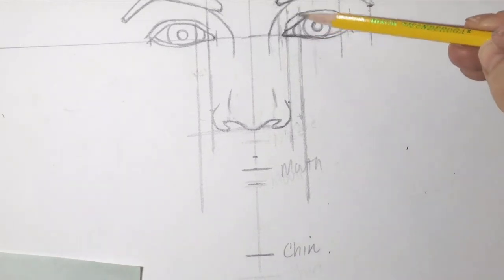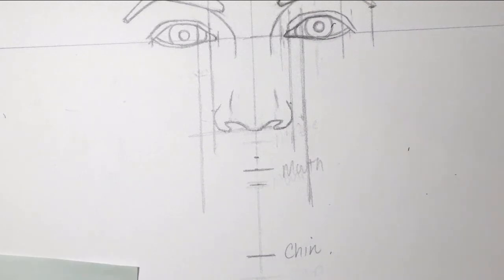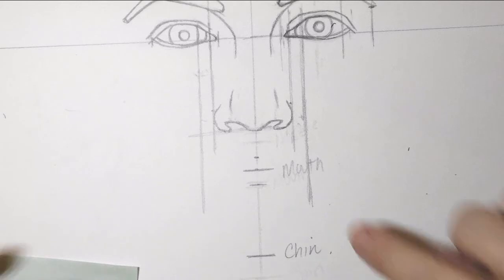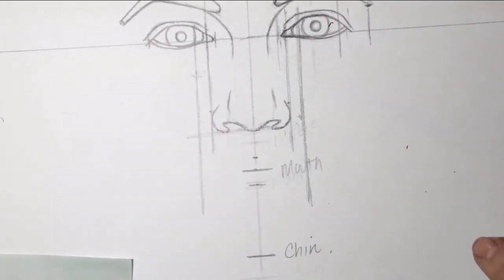So I'm figuring out just how wide my mouth is, and I'm using, again, plumb and level, trying to figure out if I draw a vertical line at the edges of my mouth and I draw those up, where would they hit my eyes?